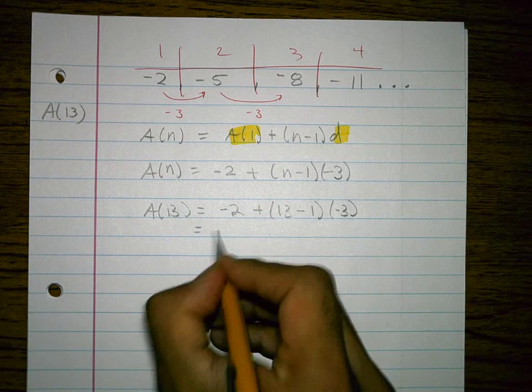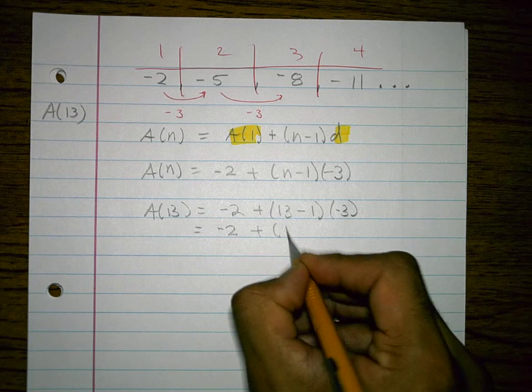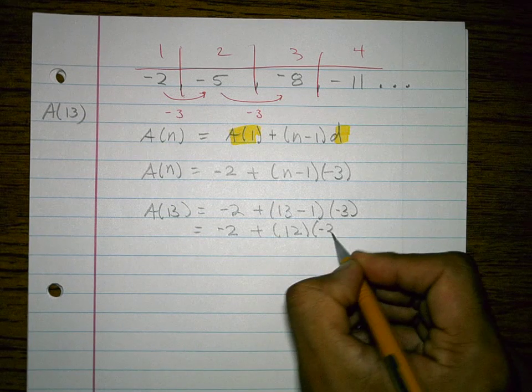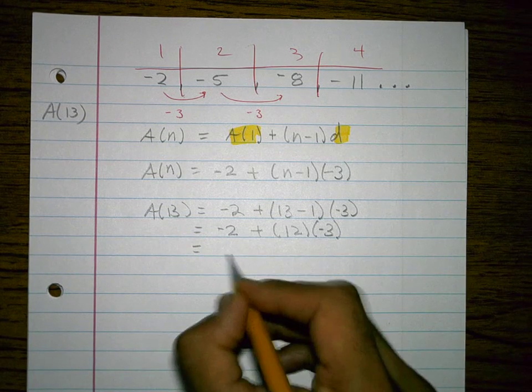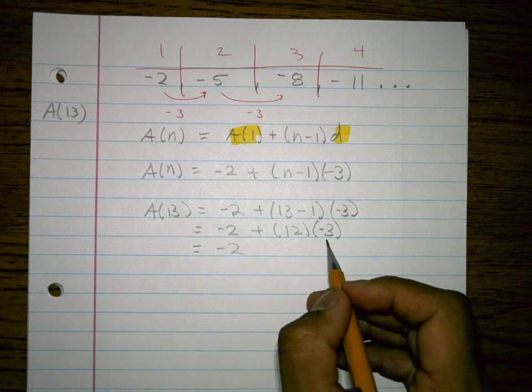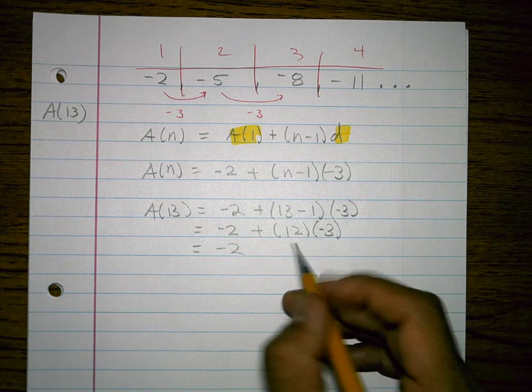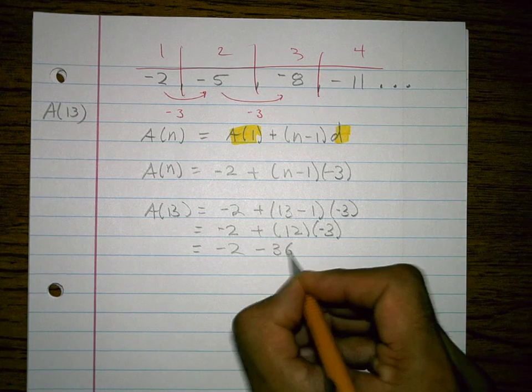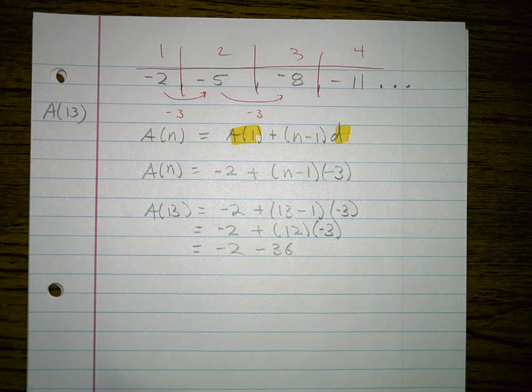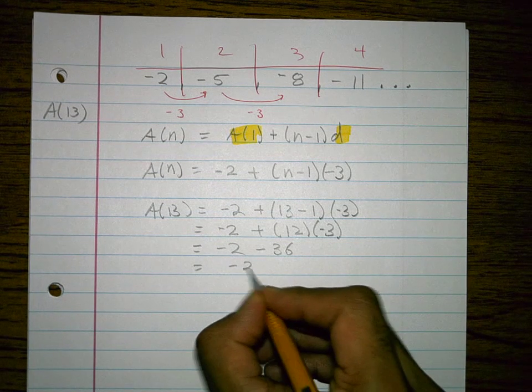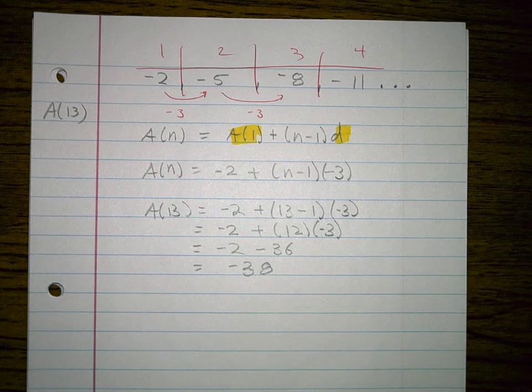Right? Now I'm going to go ahead and work this out. Okay. Now be careful with your positives and negatives here. So right here we're looking at 36 negative, right? And then we get negative 38, right? That would be my 13th term.